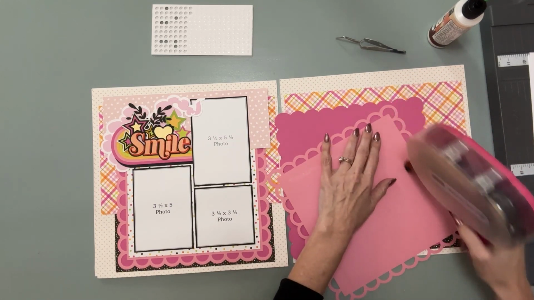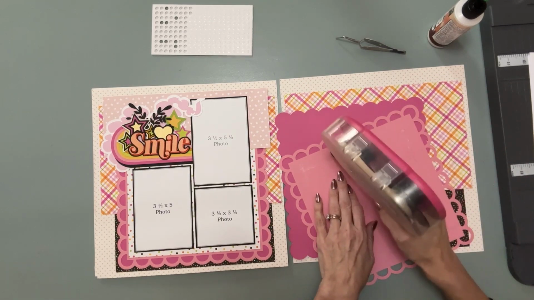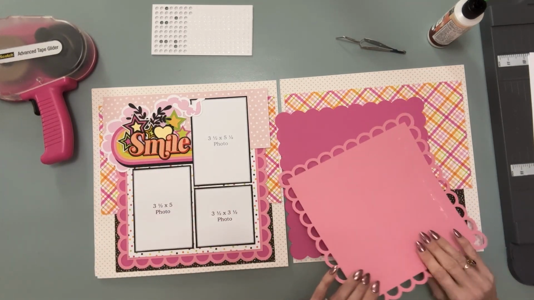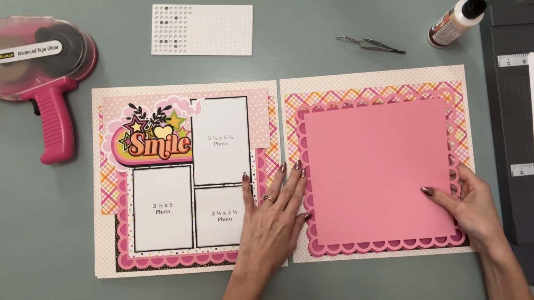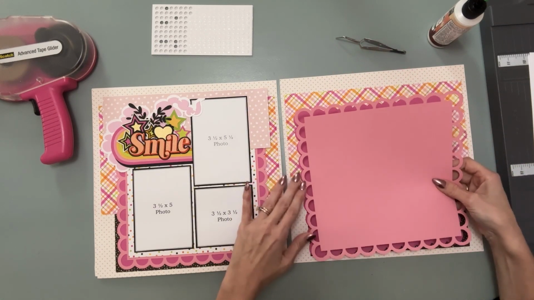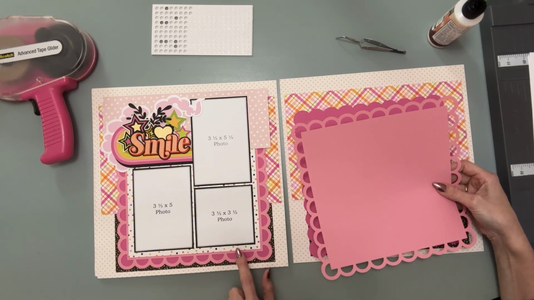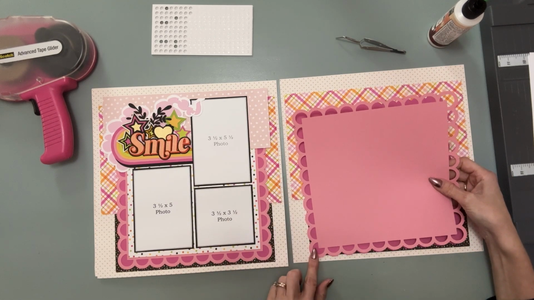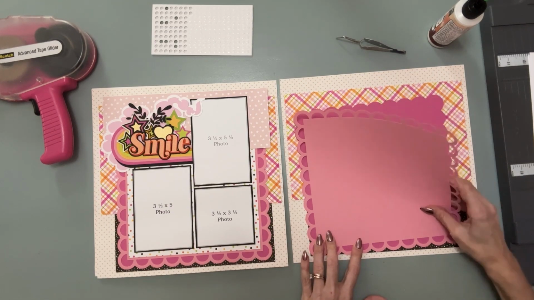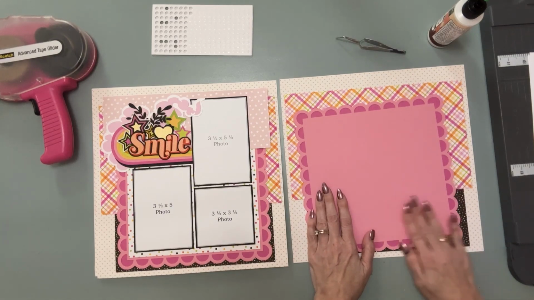And again, this is just something to add a little bit of visual interest. Instead of just doing a straight cut on our paper trimmer, it's kind of fun to give it that scalloped border edge there. If you look around that mat of that polka dot paper, just something a little more visually interesting than just the straight edge.